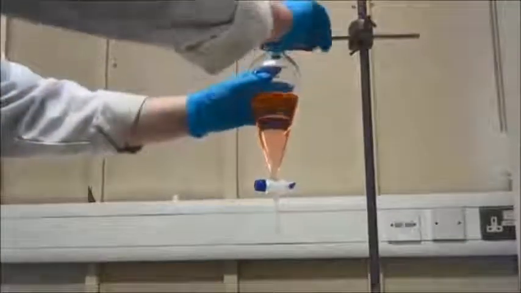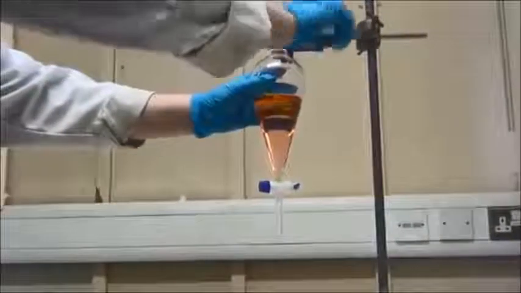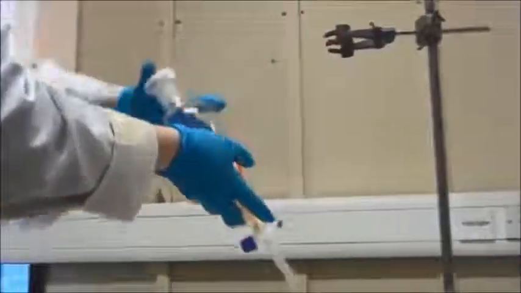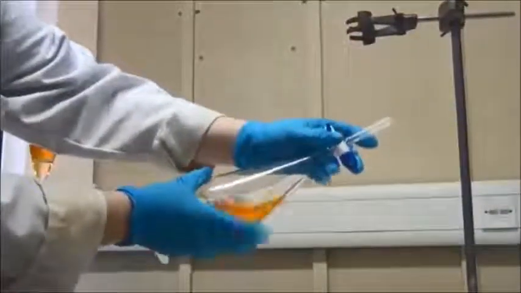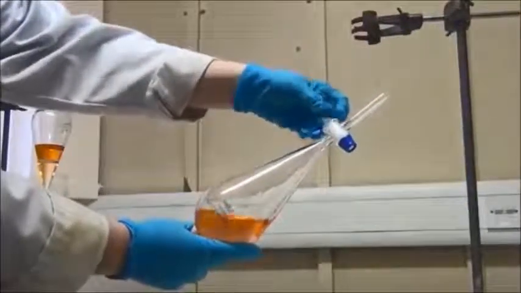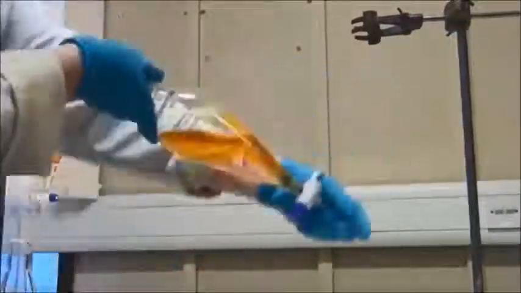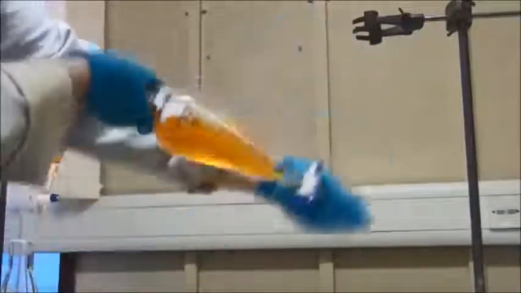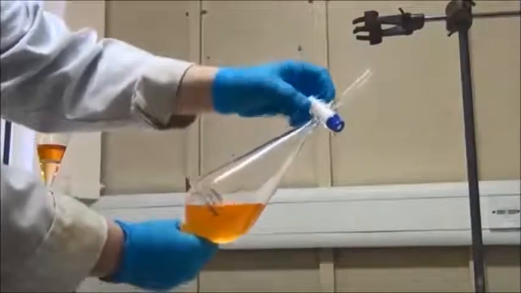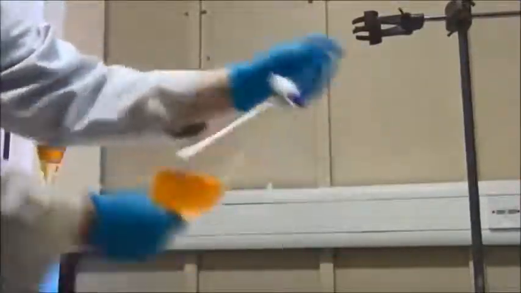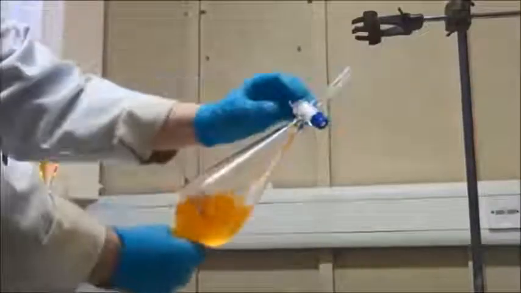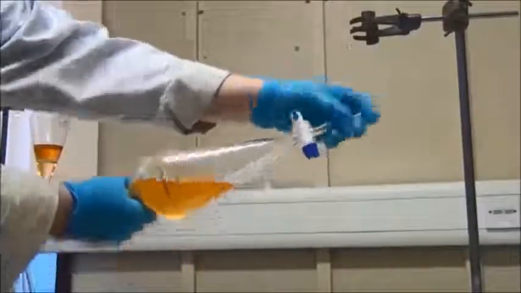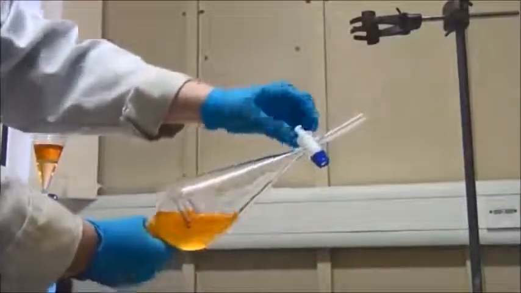In order to carry out an efficient extraction, we must ensure that the organic and aqueous layers are thoroughly mixed. We do this by inverting the funnel. To begin with, you should remove the funnel from the clamp or ring, holding it securely with both hands, and then turn the funnel upside down. When upside down, open the tap to release the pressure that may have built up during the mixing. Then using both hands, invert the funnel 2 to 3 times before opening the tap to release the pressure again.